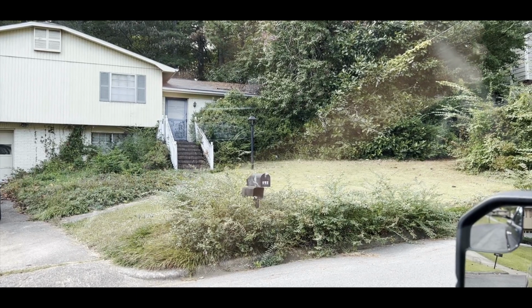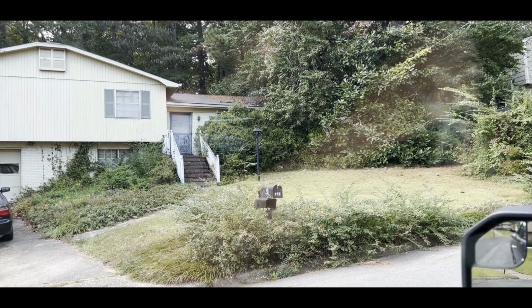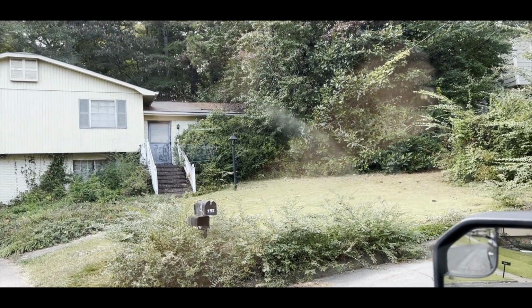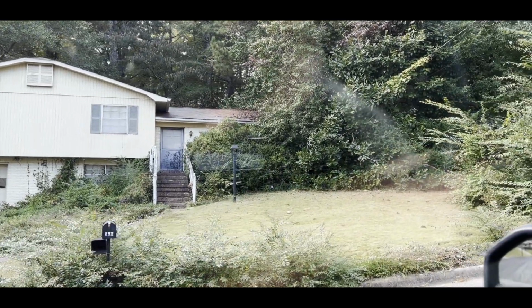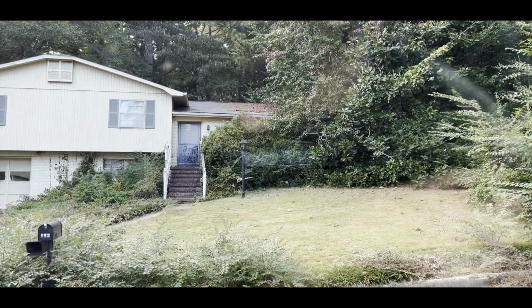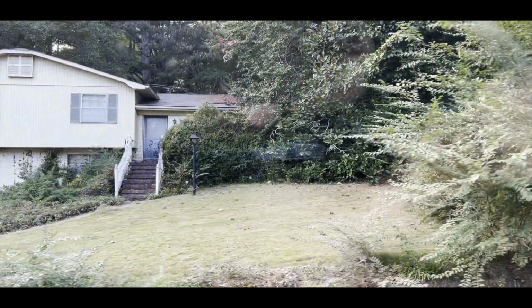Here's another potential. It's got a lot of overgrowth. You can see this situation. It's got a car in the drive, so I'm not gonna show you the car, but it's something we definitely write down this address. So it's another example of one you can write down.